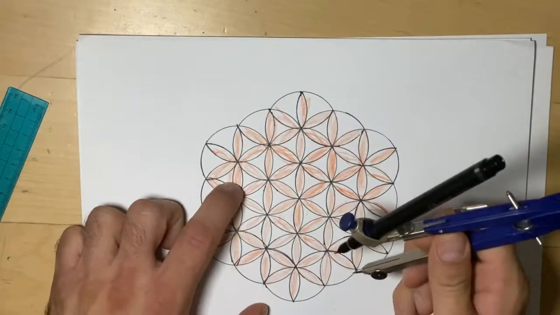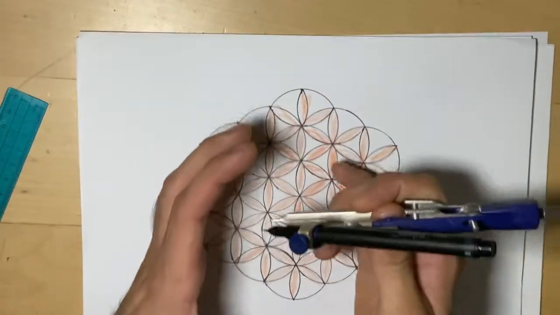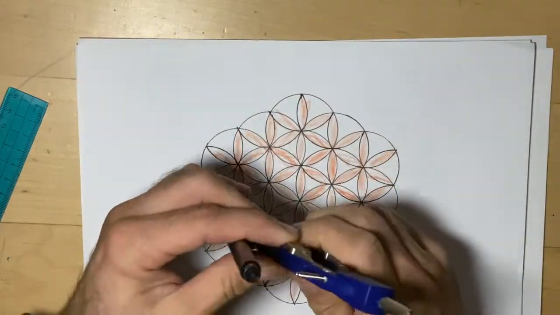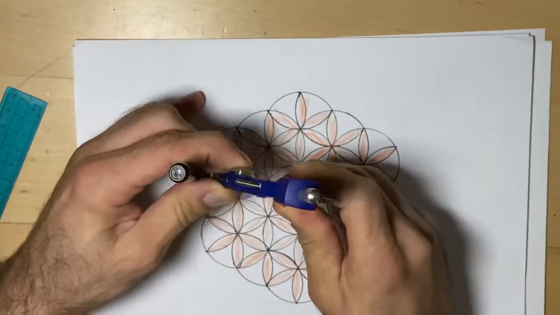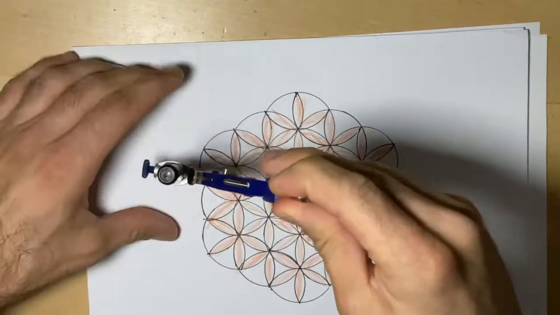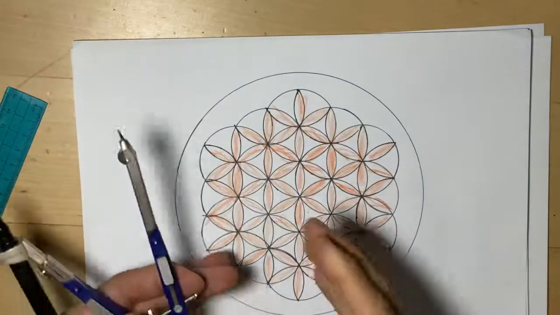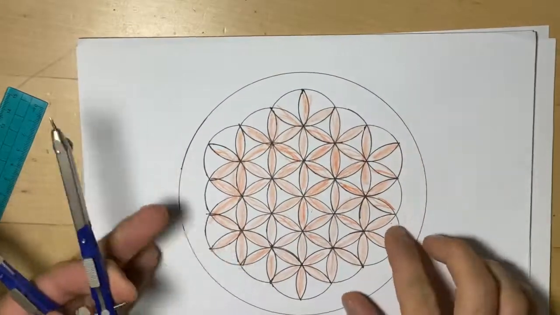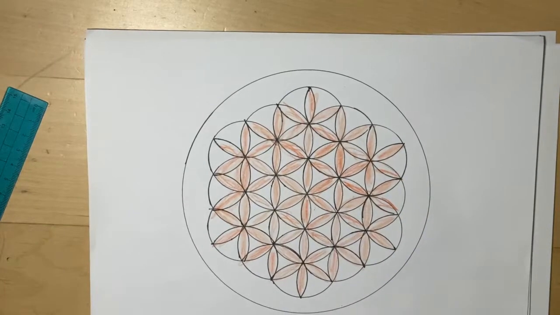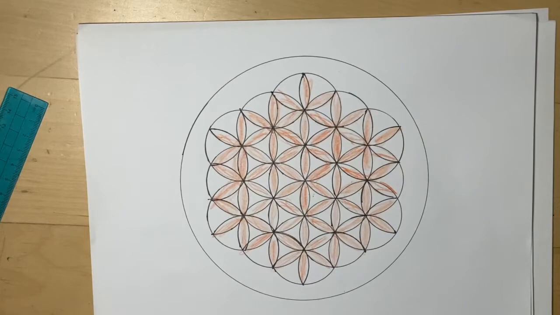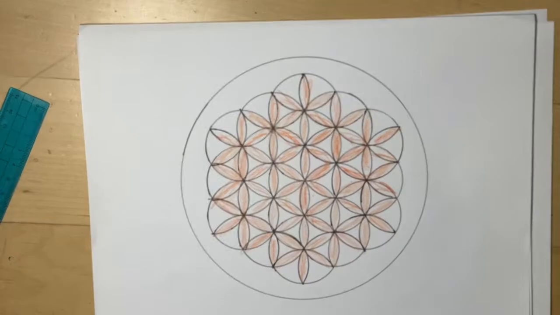In fact, I had read that this growing is our progress and growing and reaching towards the infinite. And sometimes in drawing this, they'll draw a large circle around it. And the idea is we can continue going and going towards the infinite, but you can never reach it. So hopefully this helped you to learn how to draw the flower of life. Have a good day.